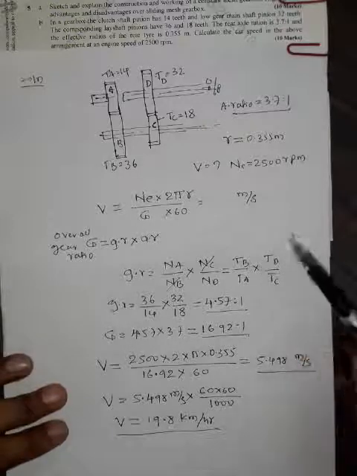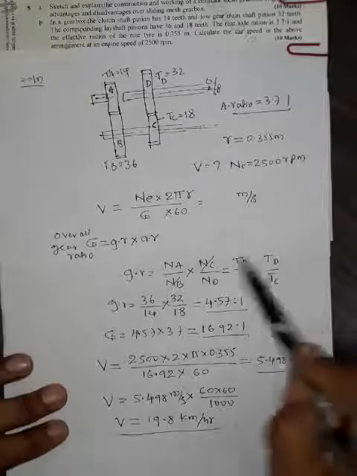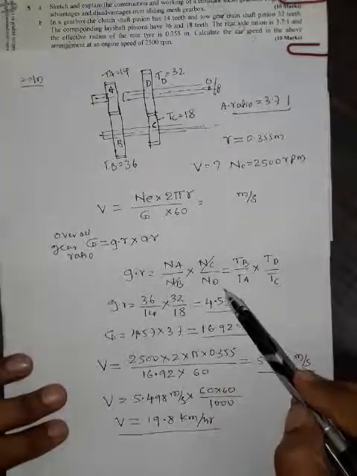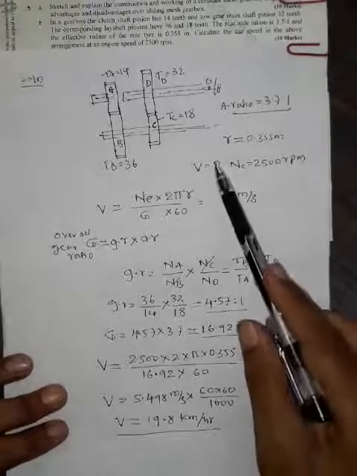Usually such simple problems are what they are going to ask, simply based on how to calculate the gear ratio. We have already solved many problems of the same type.